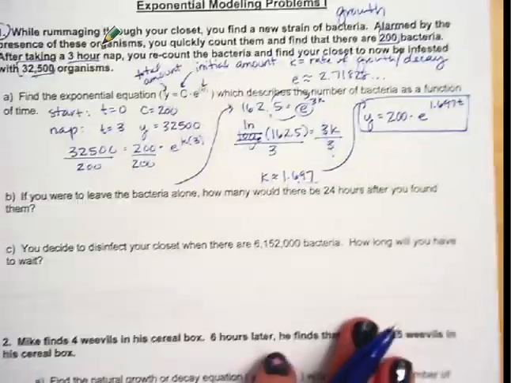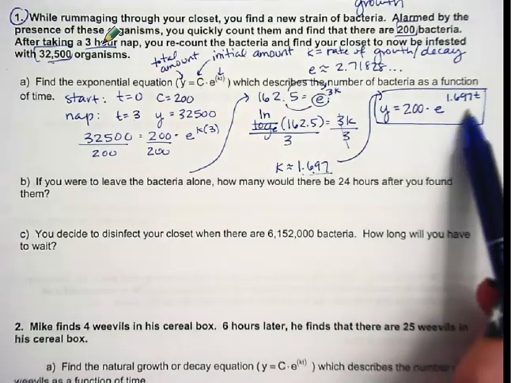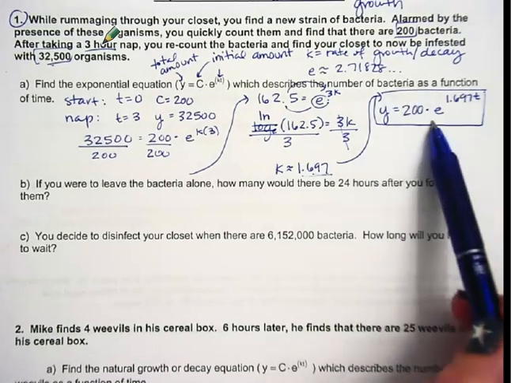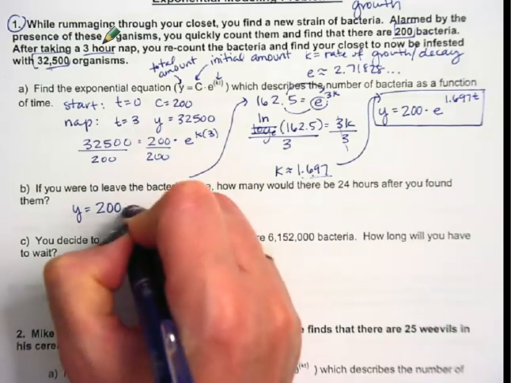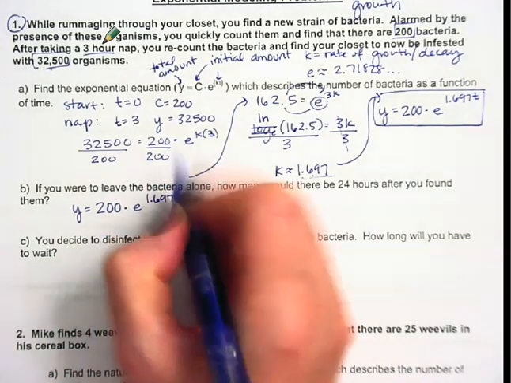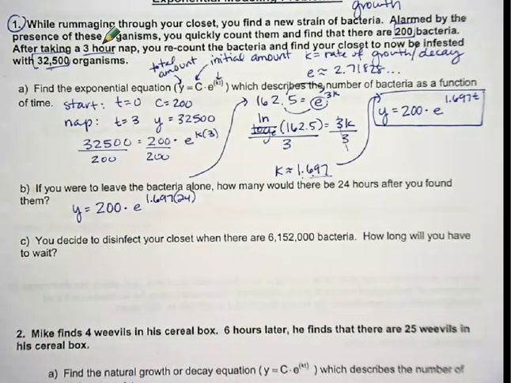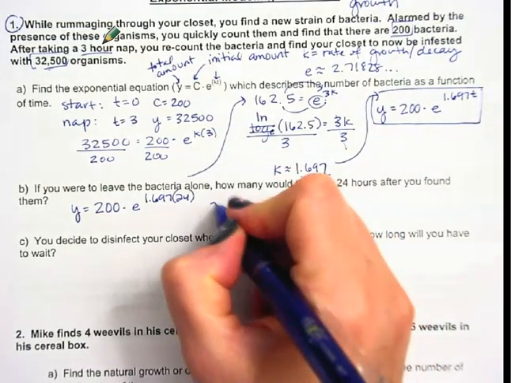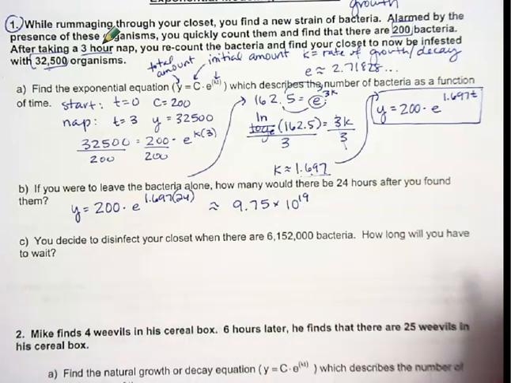So B says if you were to leave the bacteria alone, how many would there be 24 hours after you found them? So we can take this equation we have now, put 24 in for the t, and put that in your TI Inspire or Desmos or another calculator that can handle base e. And this gives you approximately 9.75 times 10 to the 19.